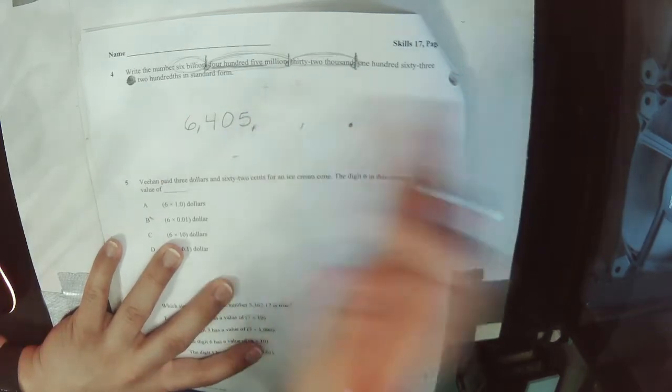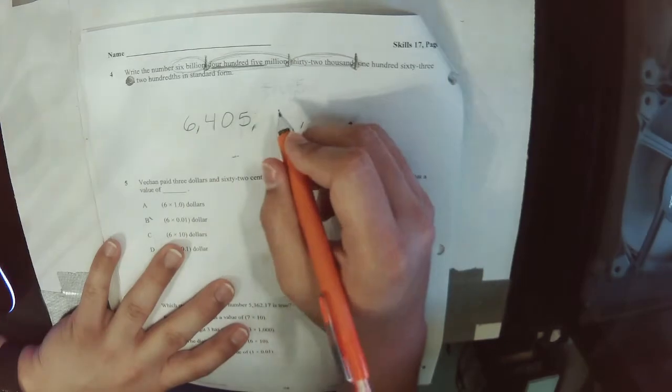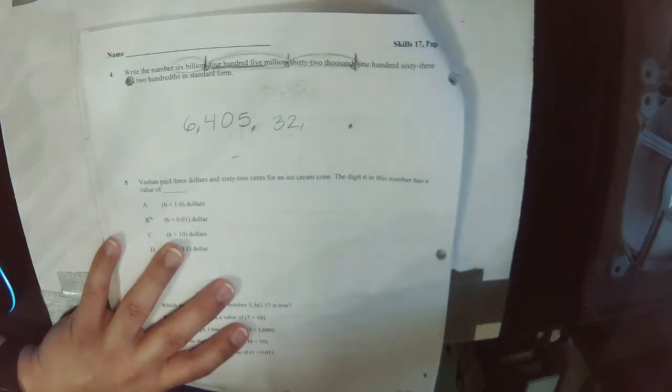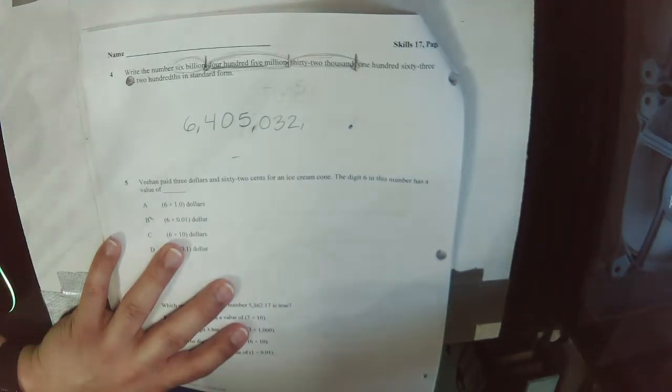Okay. How would I write 32, Kylie? You put a 3 and a 2. Okay. Can I just write it like that, Kylie? No. What do I have to do? You gotta put 0, 3, 2. I have to put 0, 3, 2.